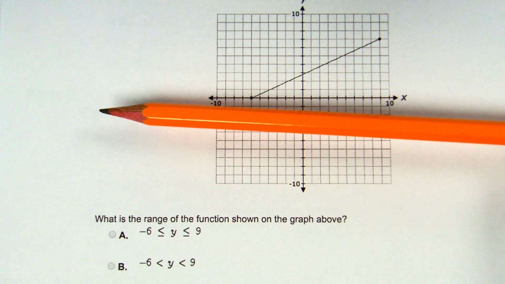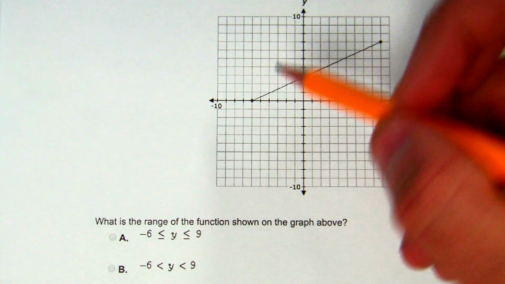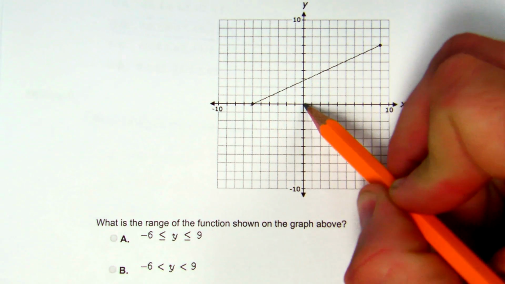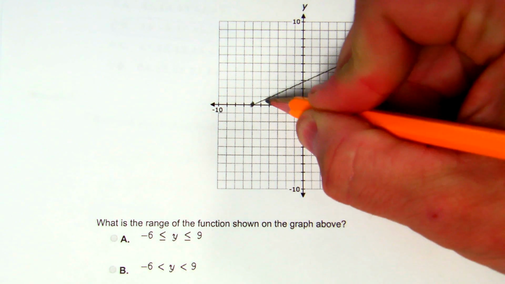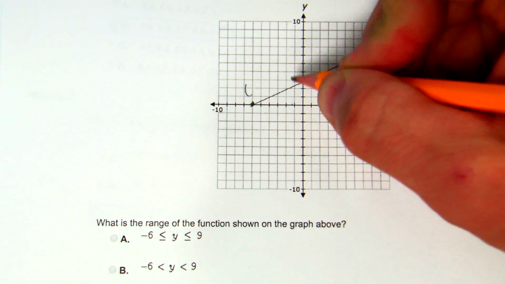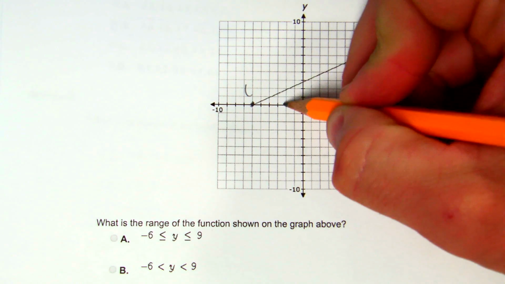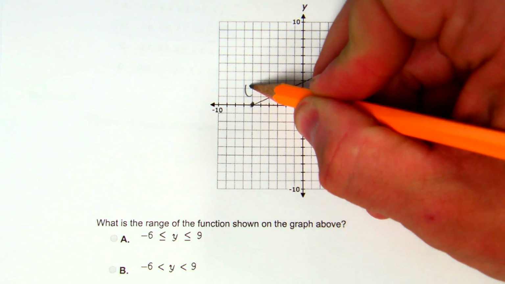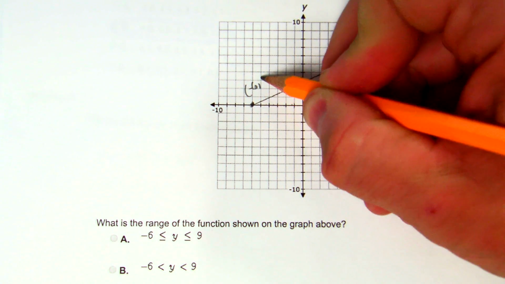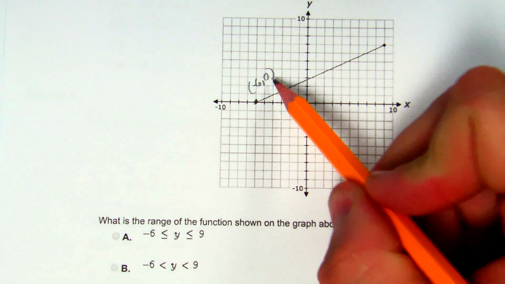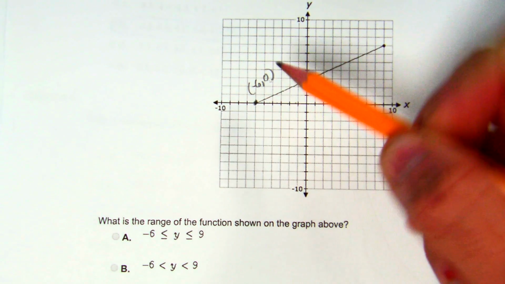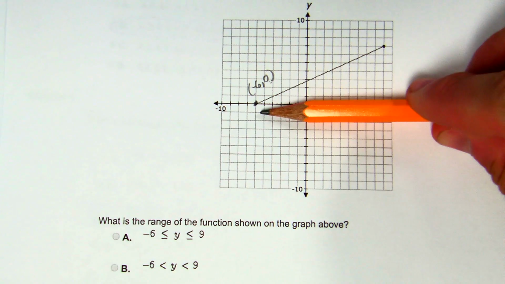Okay, the first value I come across here is a solid dot right here at Y is 0. Just like you got taught in middle school, when they asked you to plot ordered pairs, you plot them the same way. So -1, -2, -3, -4, -5, -6. So I know that my ordered pair is -6, 0. I know that the range goes with the y coordinate. That's why I hold my pencil like that. I don't care about what the x is.